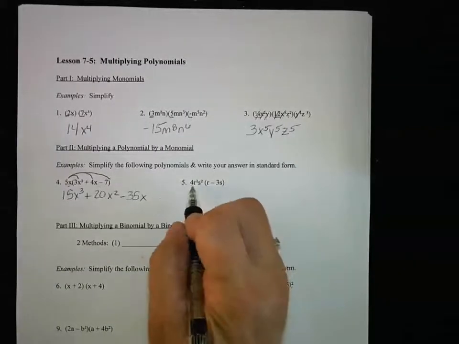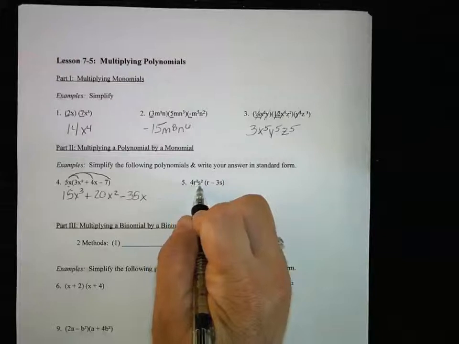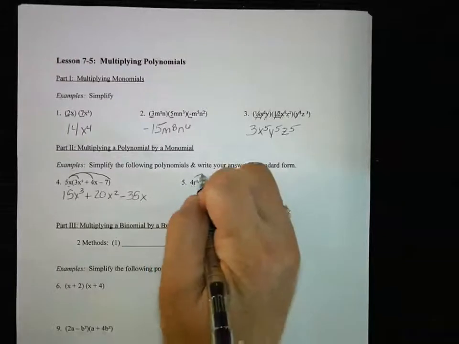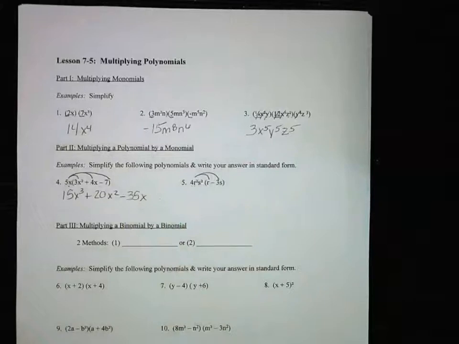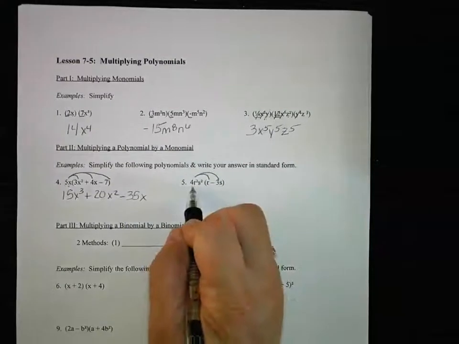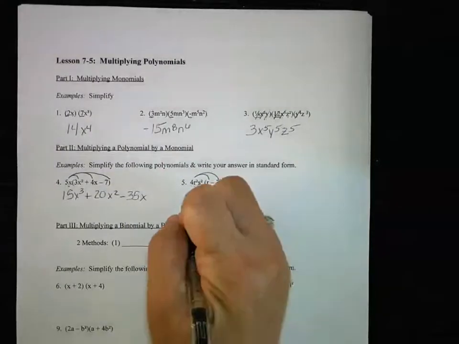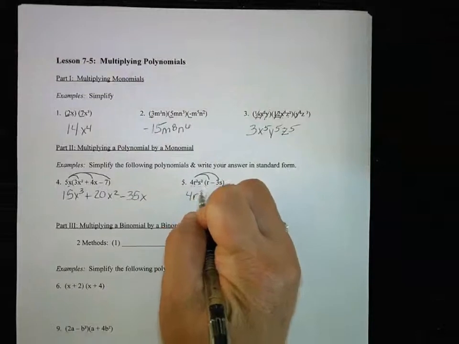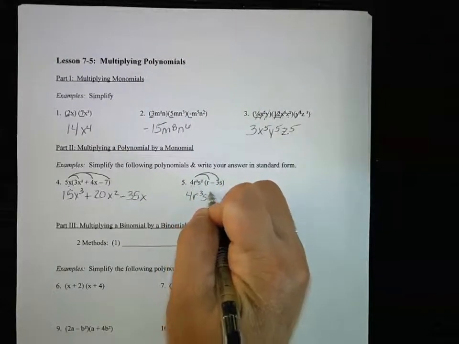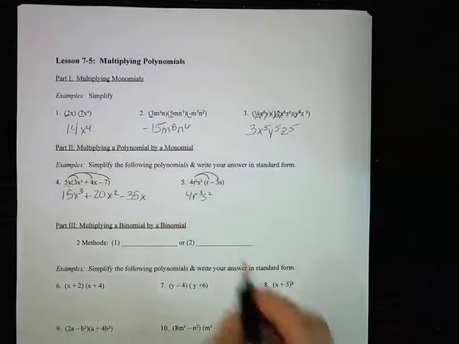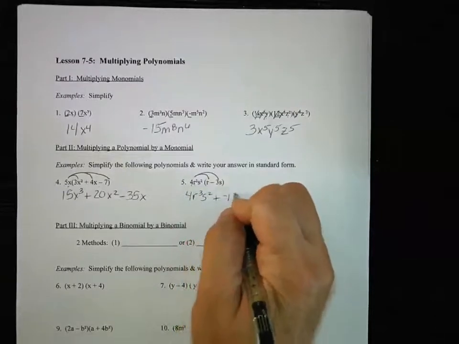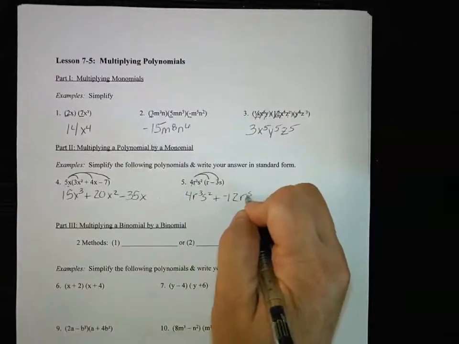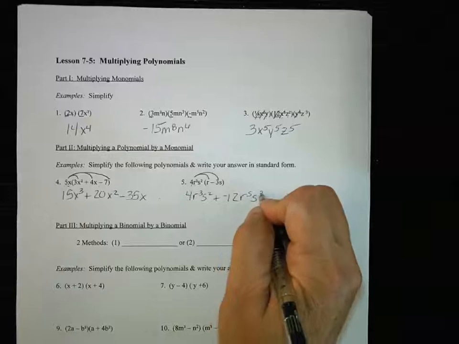Number 5, for r to the second, s to the second, we need to multiply by r and then times 3s. 4r times r is 4r to the third, and then s squared. 4 times the negative 3 is the negative 12, r squared, s to the third.